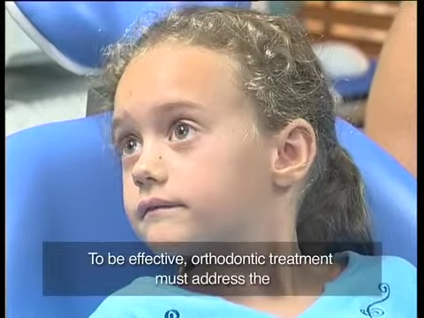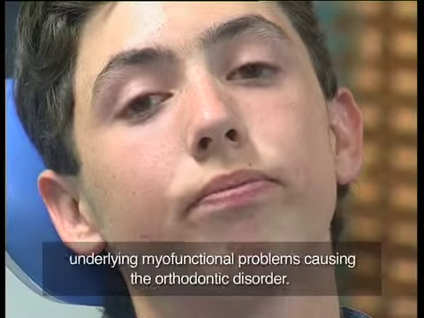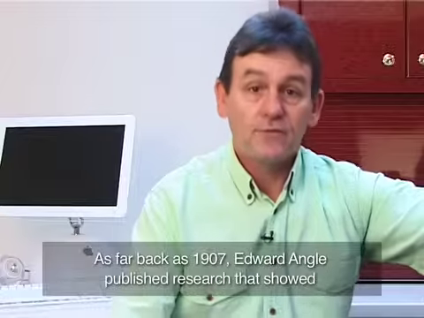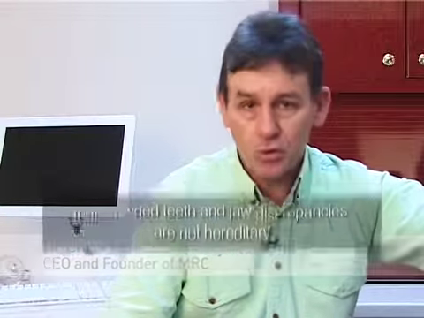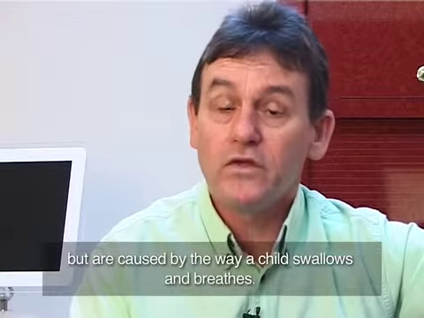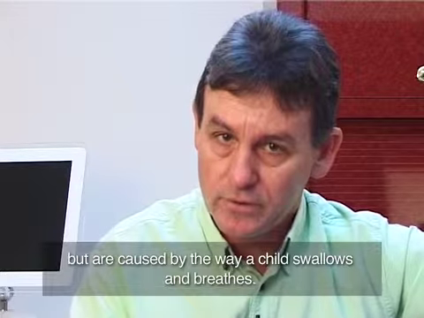To be effective, orthodontic treatment must address the underlying myofunctional problems causing the orthodontic disorder. As far back as 1907, Edward Angle published research that showed that crowded teeth and jaw discrepancies are not hereditary, but caused by the way the child swallows and breathes.